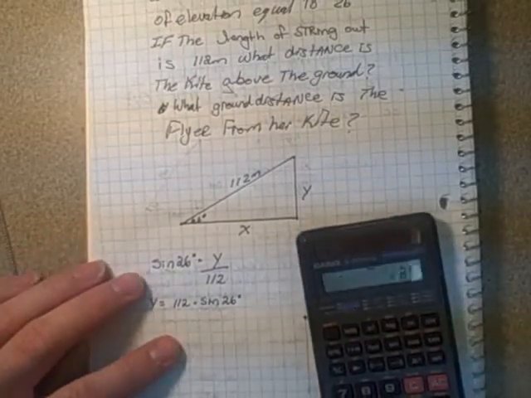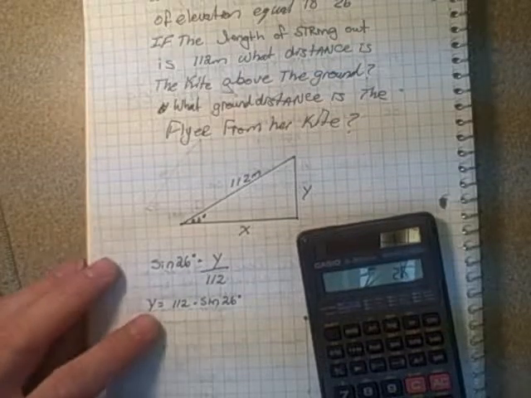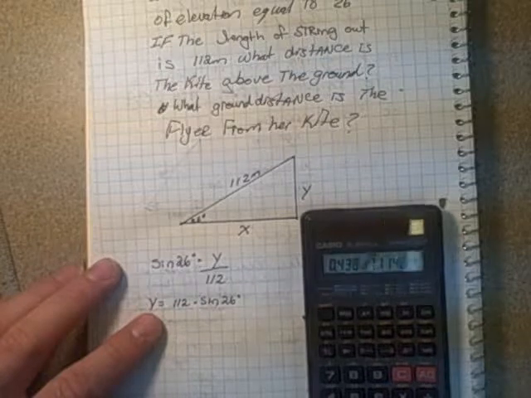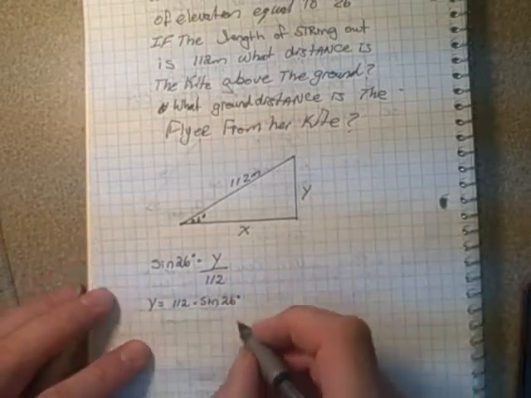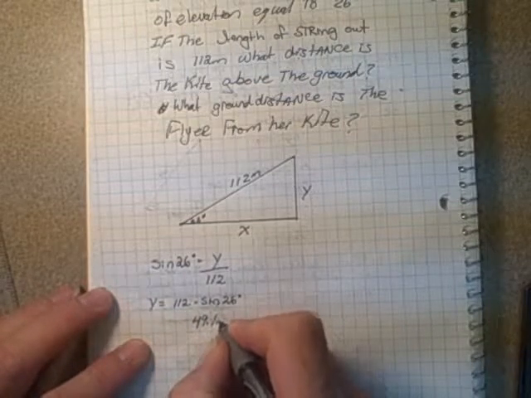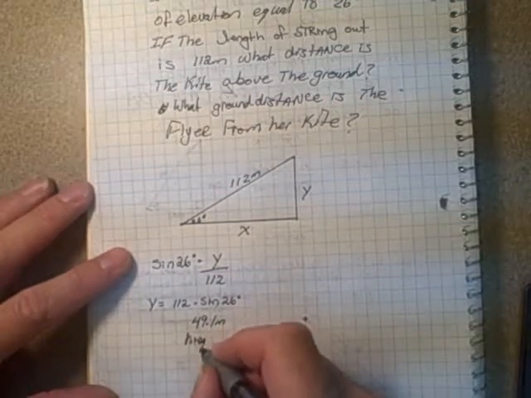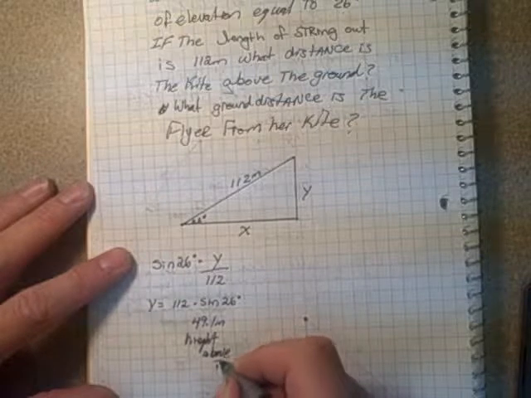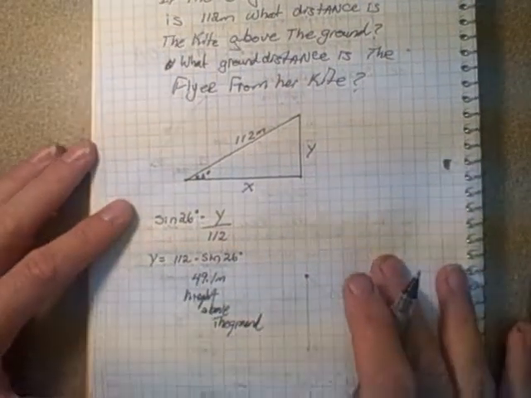If you don't have a calculator, you can look it up in the back of the book, and that's on page 254. So sine of 26 is a decimal number, multiplied by 112. And let's go to three figures. So that's 49.1 meters is the height above the ground. Okay, so that would be that one.